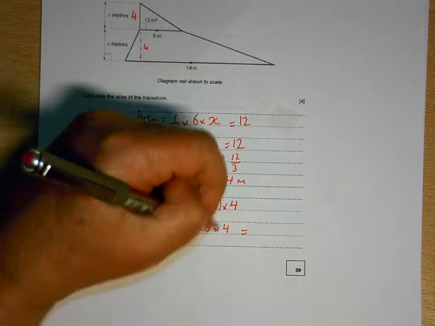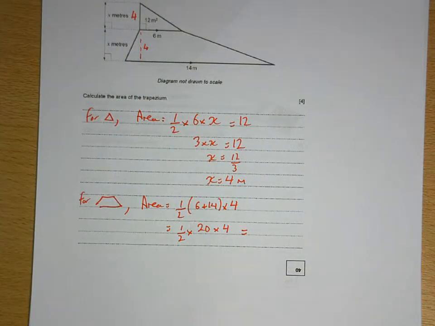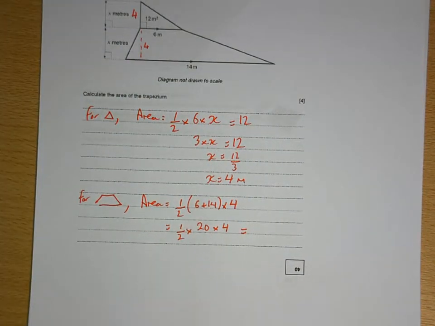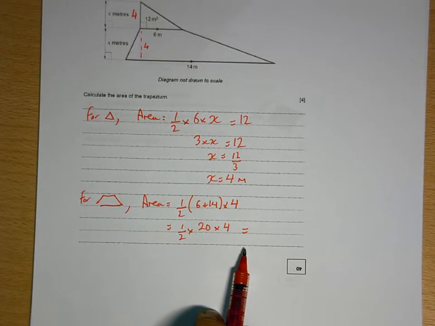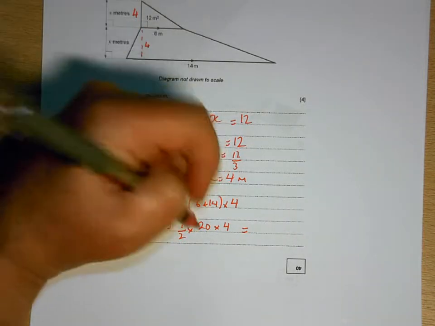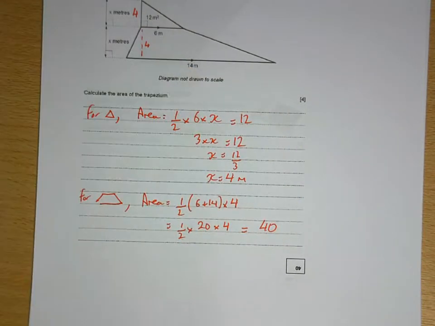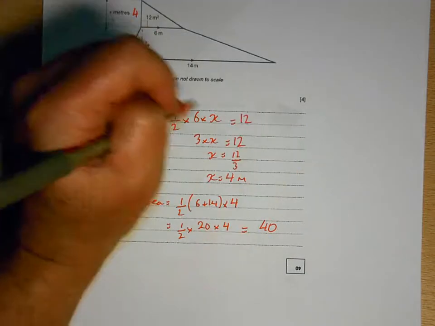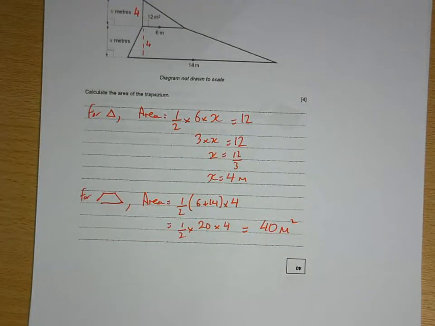Doesn't matter which, once you've finished all your addition and subtraction. When you're multiplying, it doesn't matter which order you do things. So half of 20 is 10, 10 times 4 is 40, and the units are meters squared.